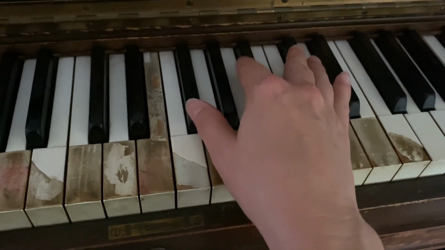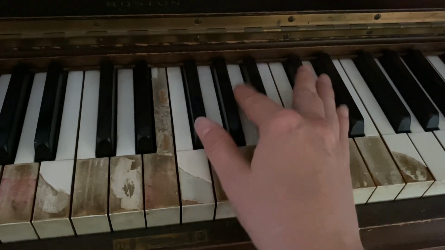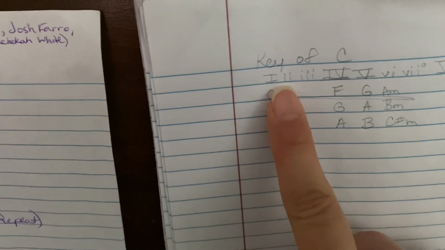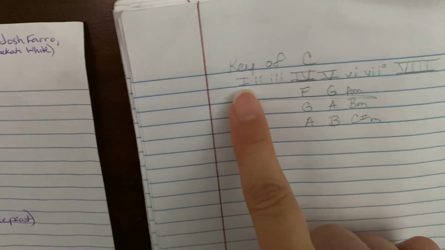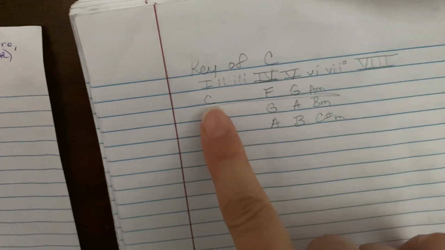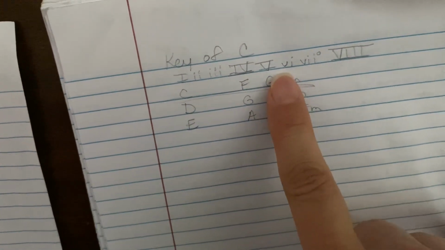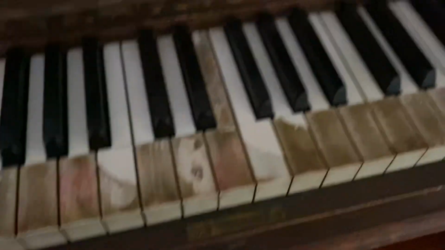Find it. Yeah. This would be your F sharp minor. And it is minor because it's the 2, and the 2 is minor. See that? The capital Roman numerals are the major chords, and then these lowercase ones are the minor chords, and then this one with the diminished sign is diminished. And diminished looks like this.